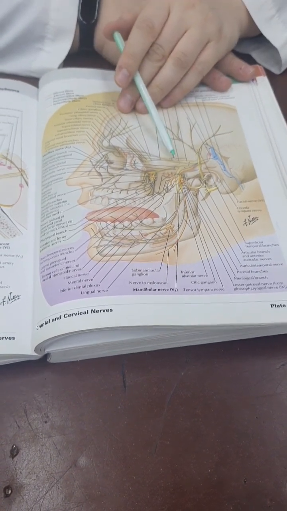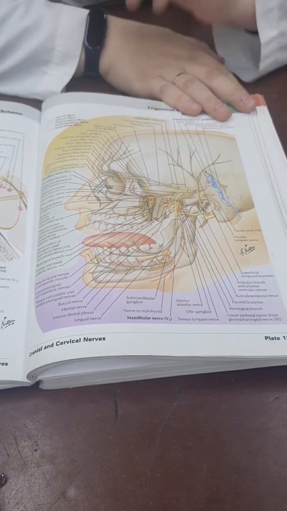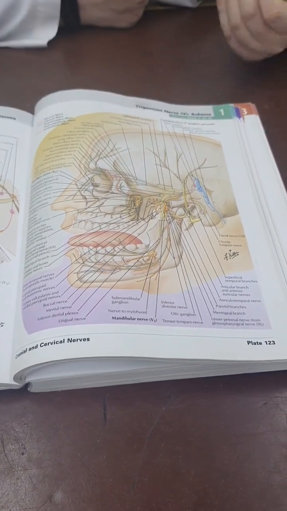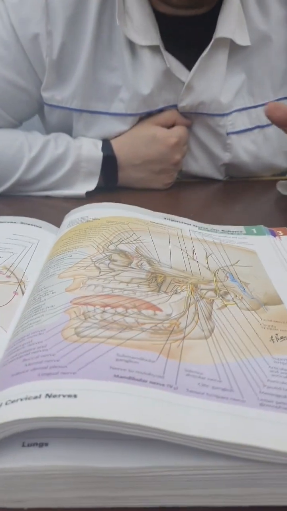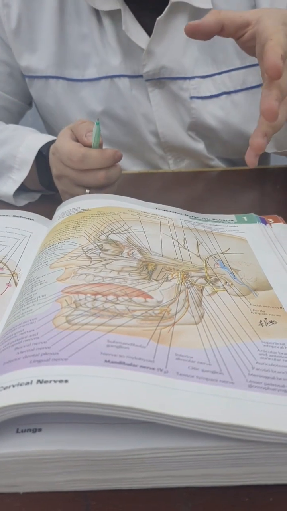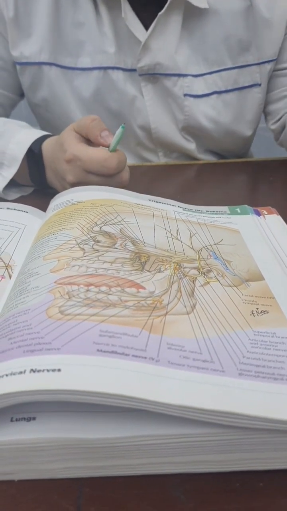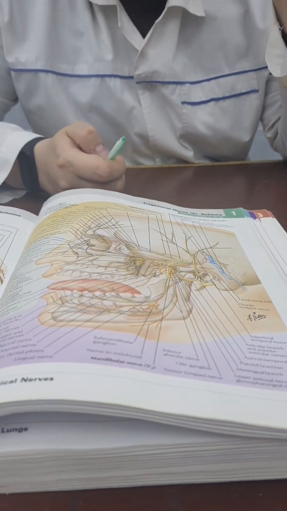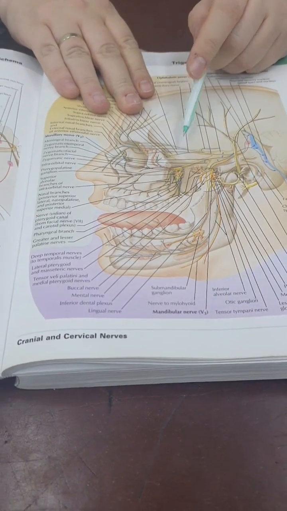So the ophthalmic nerve, the first branch of the trigeminal nerve, will go to the orbit. First it passes in the lateral wall of the cavernous sinus under cranial nerve number 4, and then it passes through the superior orbital fissure into the orbit. And in the orbit it separates into three branches, 1, 2, 3.